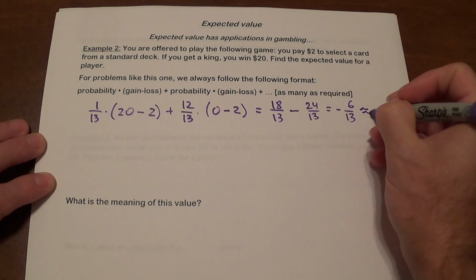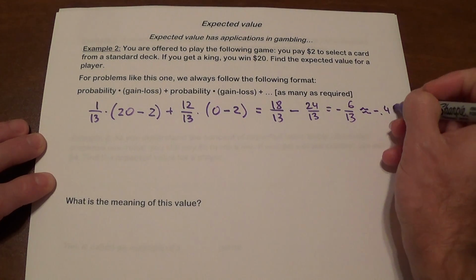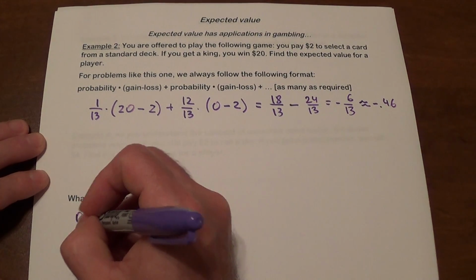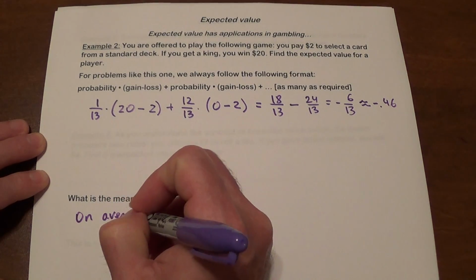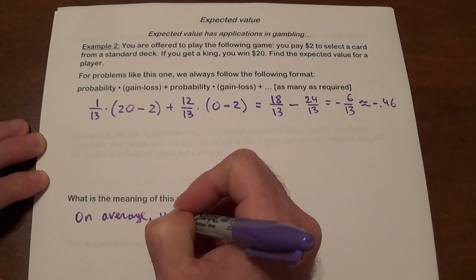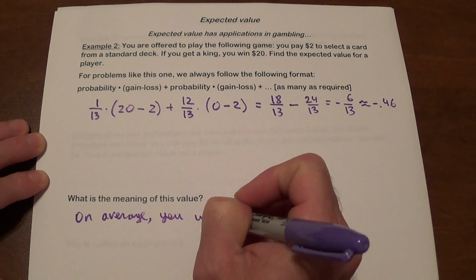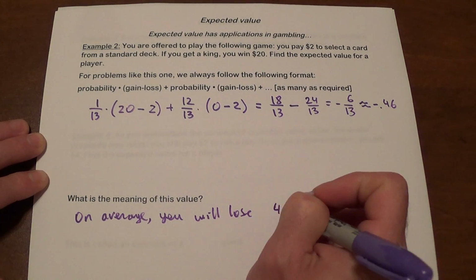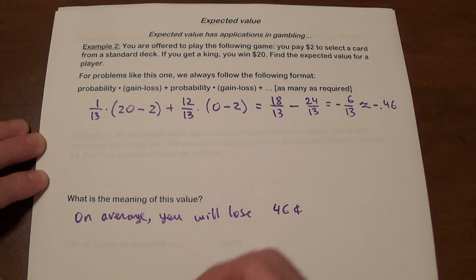Since you're playing here with money, we need to interpret that that way. This is approximately negative 0.46. Okay, so what does it mean? That means on average you will lose 46 cents per game.